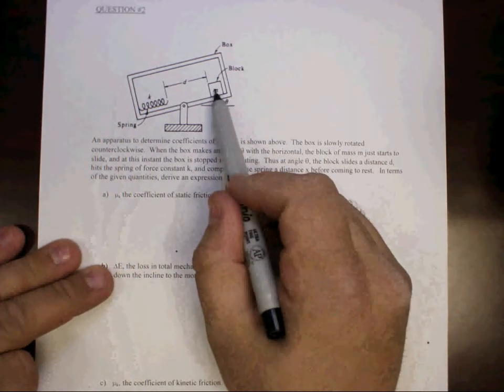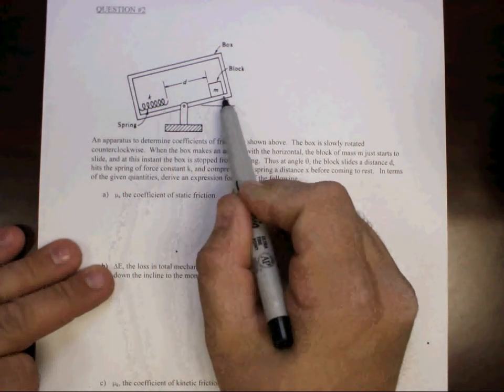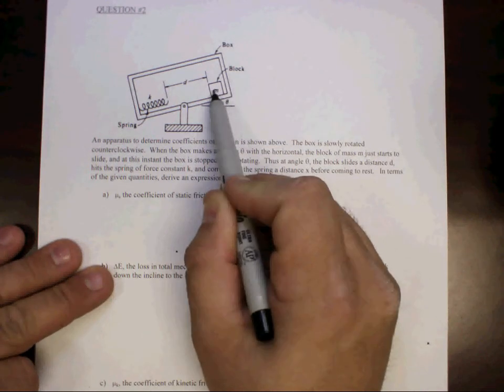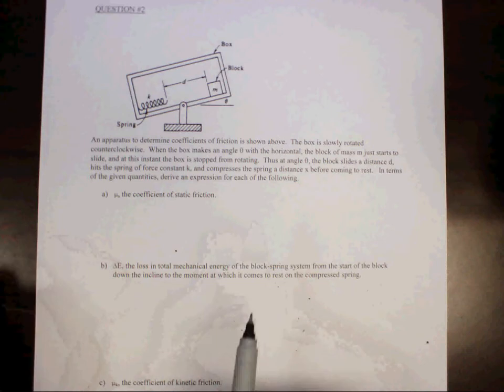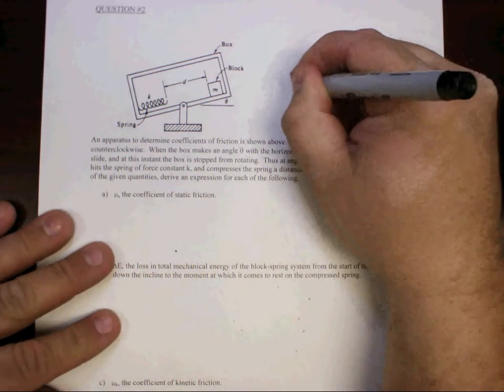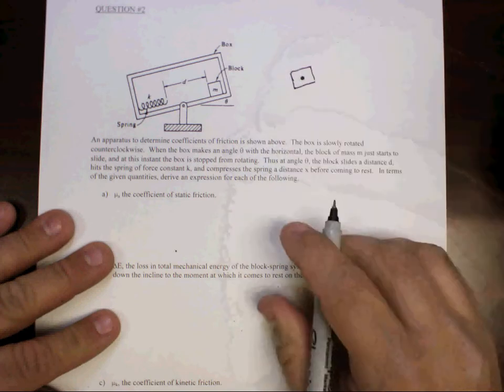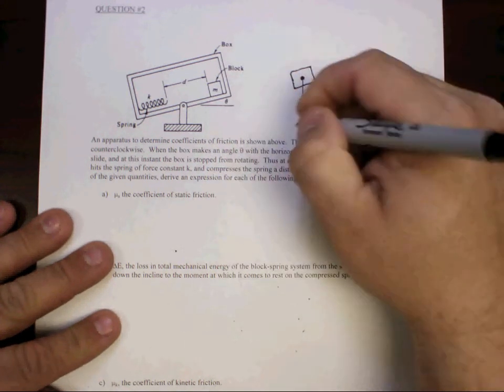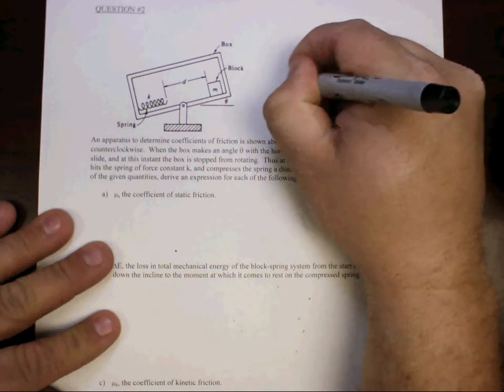We have this rotating box in which is a box and a spring. As we tilt this up, eventually this is going to break free from friction and slide down and run into this spring. Now the first thing I want to do, because we're going to need this information later, is make sure we can draw and understand the free body diagram for this box right here.